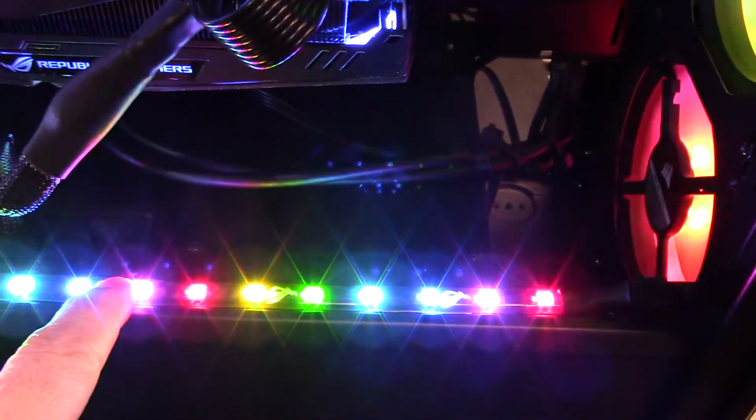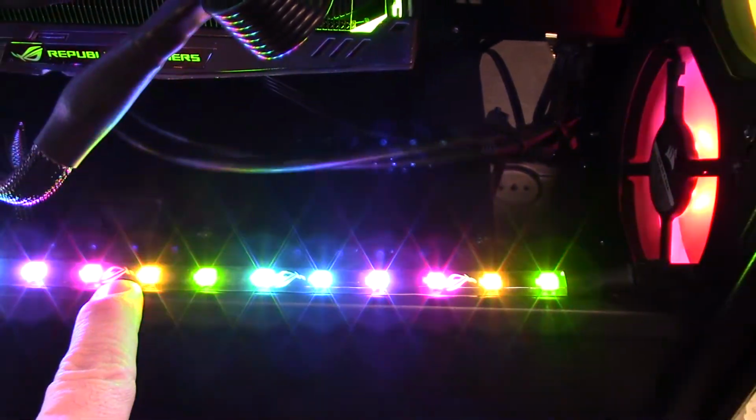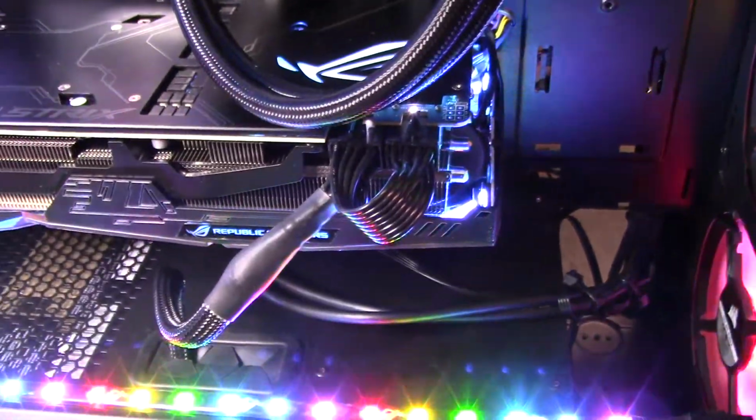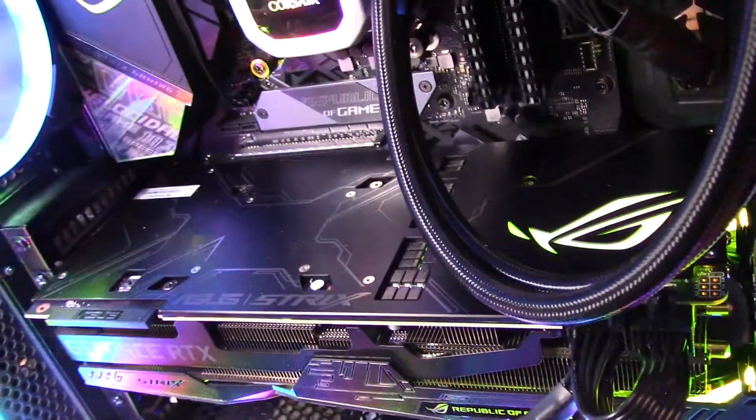I don't know if you can see it, but you can actually see the Republic of Gamers logo. This is a magnetized strip here, so it's pretty nice. It's just that it wouldn't stay in place, so I put a zip tie in the back there.